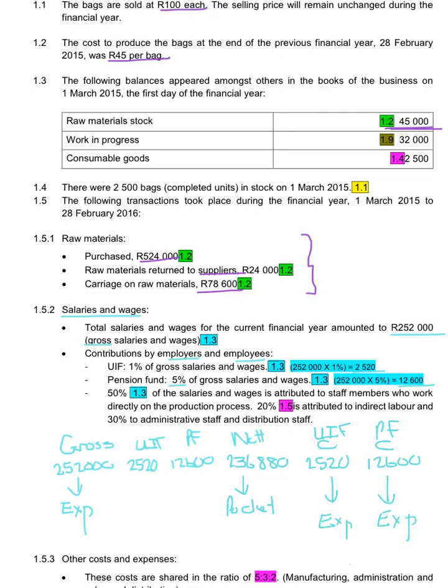So it means if I want to show in the manufacturing statement what is the cost of my direct labor, I will add the gross salary plus the contributions of the owner to employ these people. The total amount is the expense for the business.